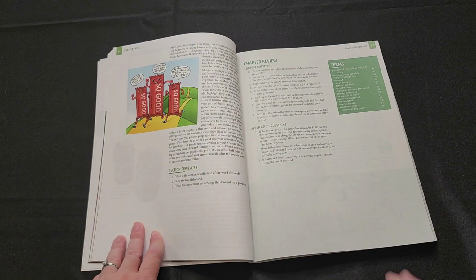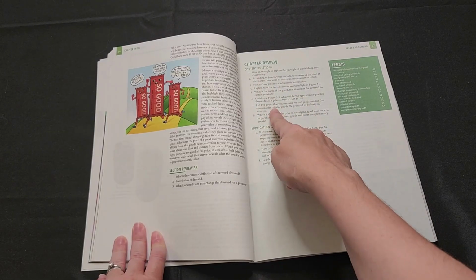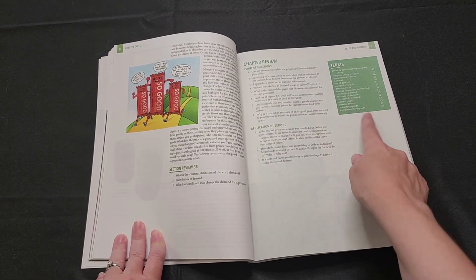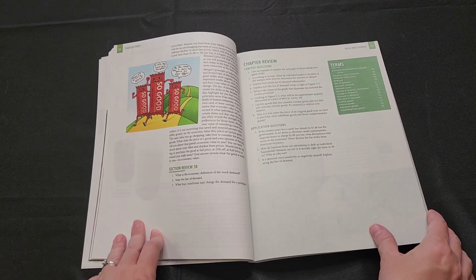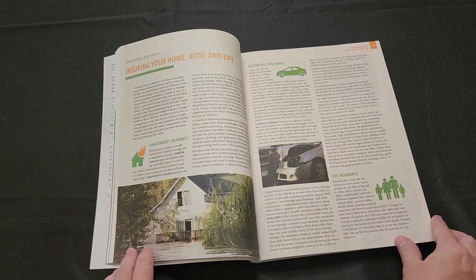At the end of the chapter, your student will find a chapter review with content questions, application questions, and important terms highlighted in this green box. Following each chapter will be the personal finance article.